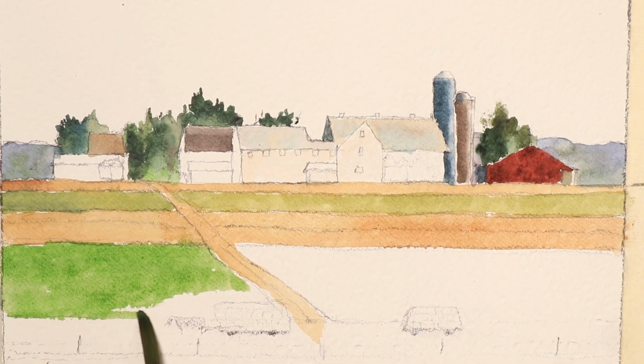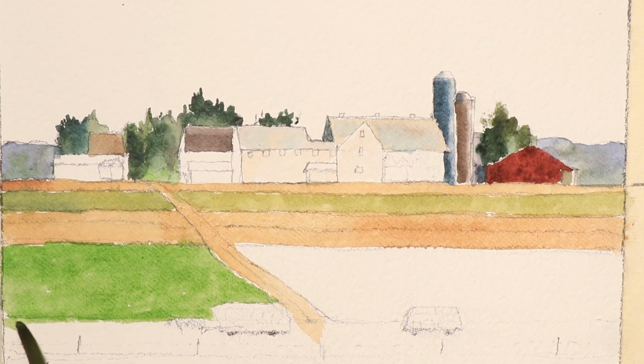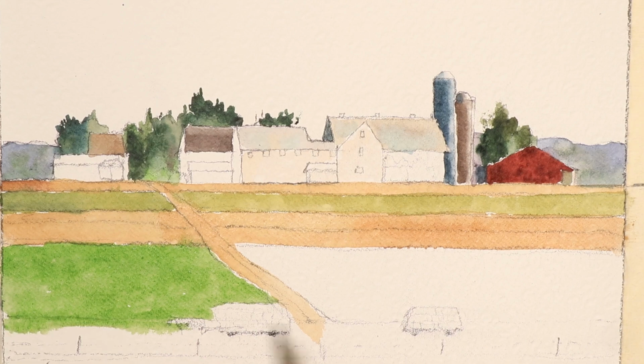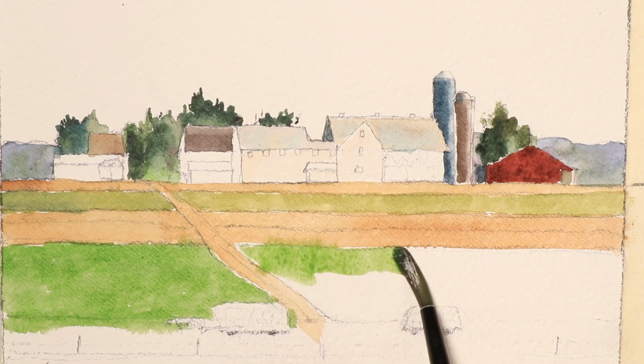I'll have my hand resting on the table, and then I just keep that brush point on at all times, like that. Essentially, if you can keep the brush at all times on the paper, it's better. The washes look much better. And then we'll just continue on here, right across.